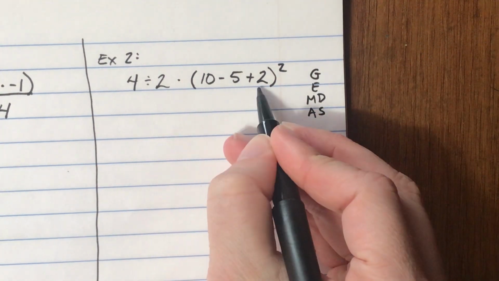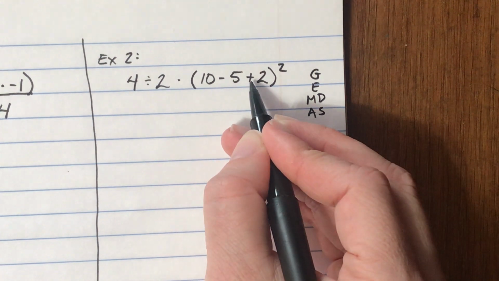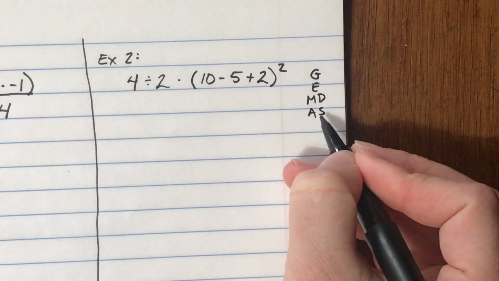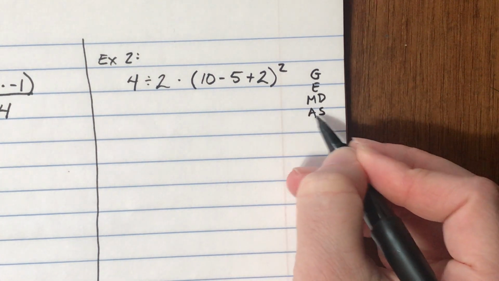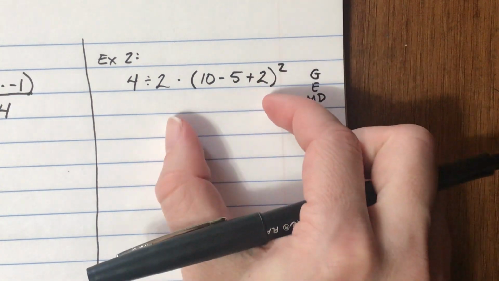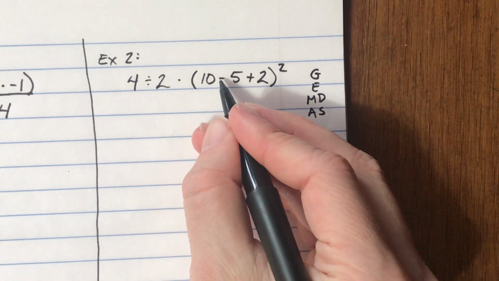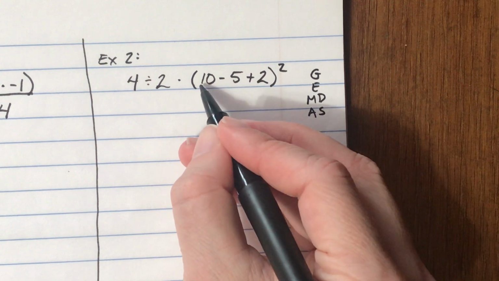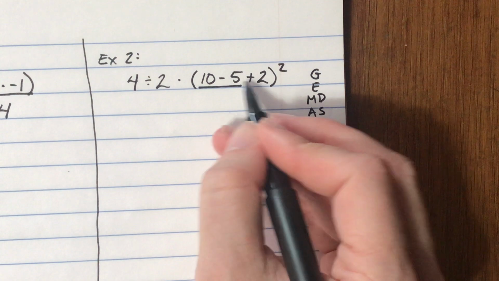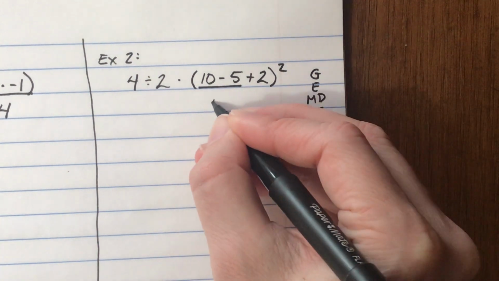So I'm going to look inside the group here, and notice inside the group I've got subtraction and addition. And so which one comes first? Well, overall in order of operations, addition and subtraction come together, but remember we do those from left to right. So inside the group, when you have multiple things, you also want to follow order of operations. I'm going to work out my subtraction problem first, so I'm going to work out this piece first. 10 minus 5 does give me 5.